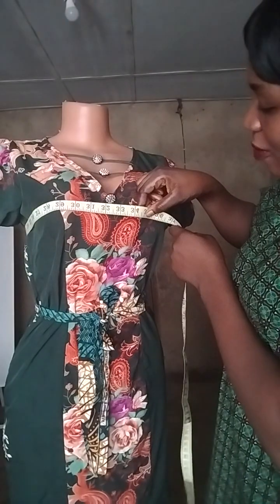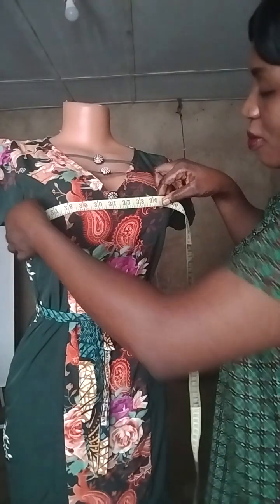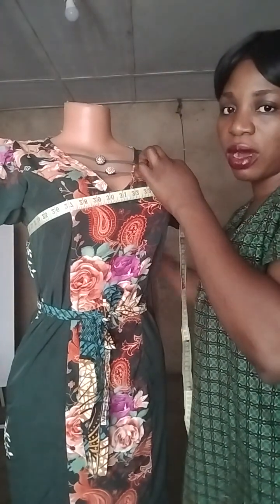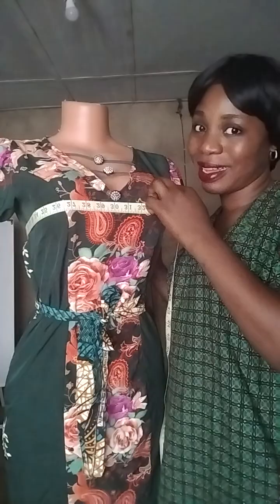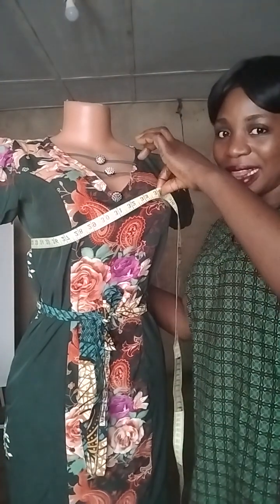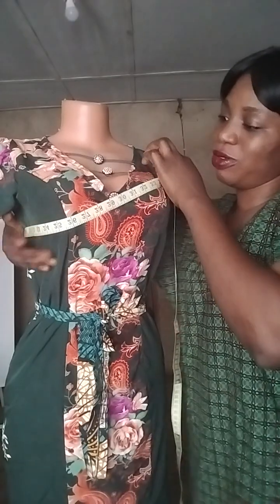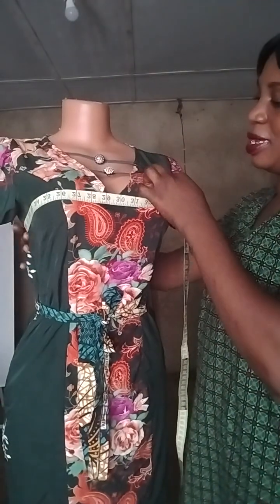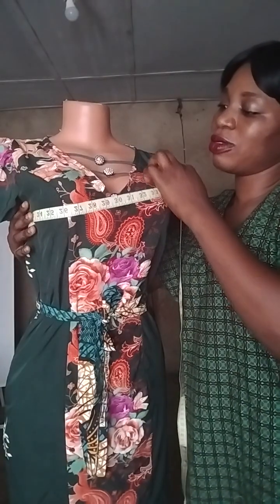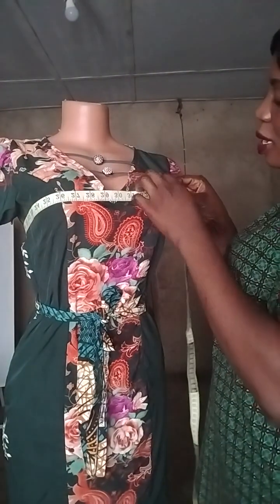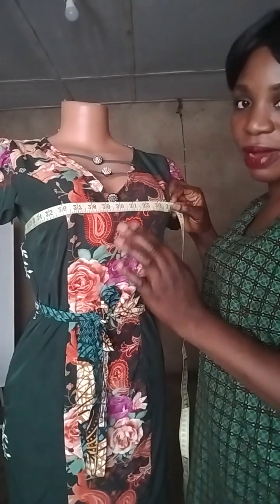It should be able to go up and down with ease, not too tight and not too slack. Can you see that? We have 34 and a half as the bust of this mannequin.